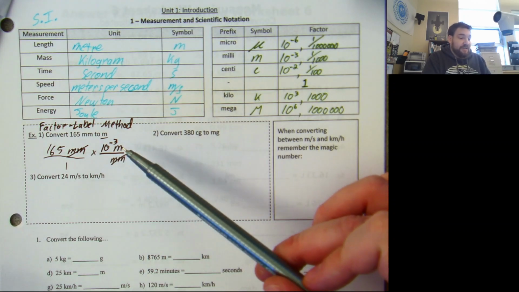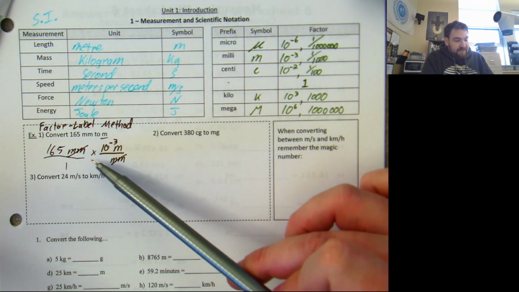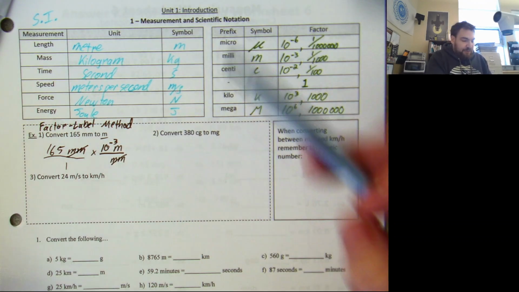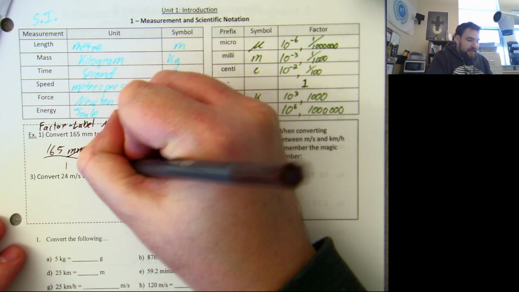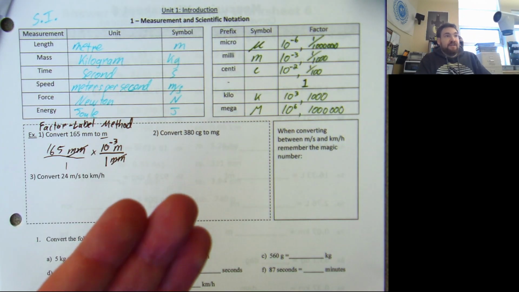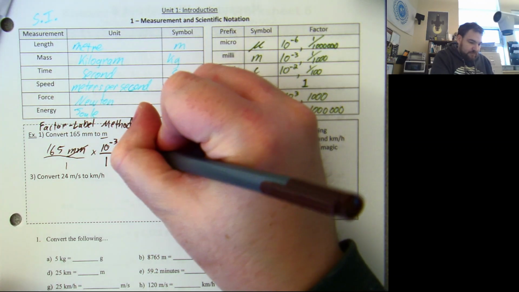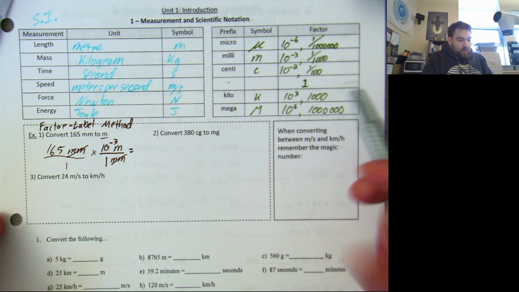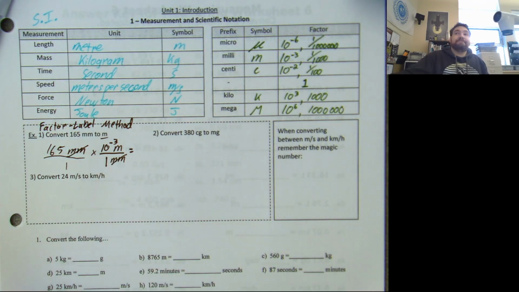It's one way to look at this. So I'd say, okay, well, my 165 millimeters times 10 to the negative 3 meters over 1 millimeter, and I just multiply across the top. So it's going to be 165 times 10 to the negative 3.